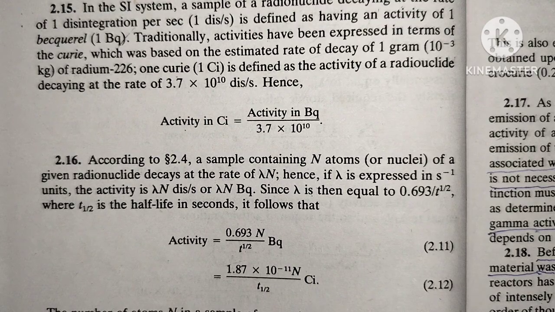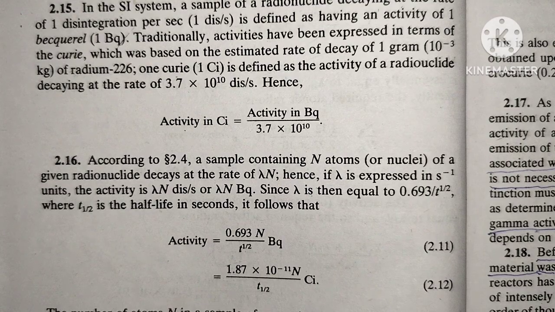Here T half must be in seconds. Be careful. The half-life should and must be converted into seconds, then you substitute, and you will get activity in terms of Curie like this. Here what is required is the total number of nuclides N and the half-life in seconds to get the answer in Curie.